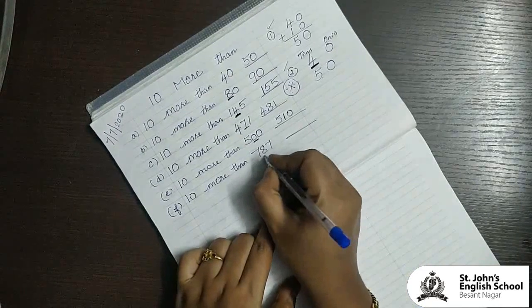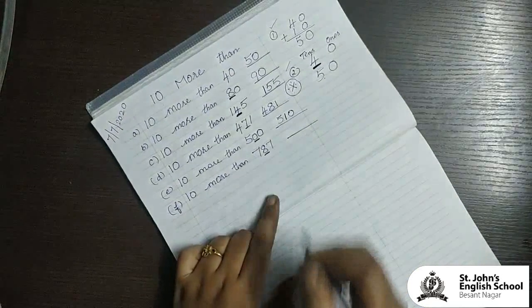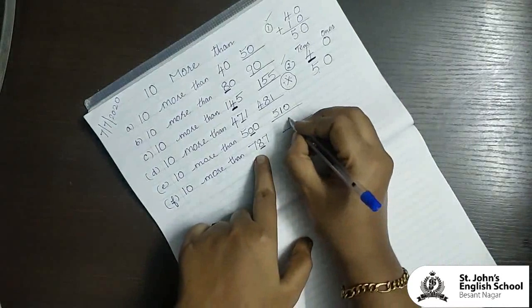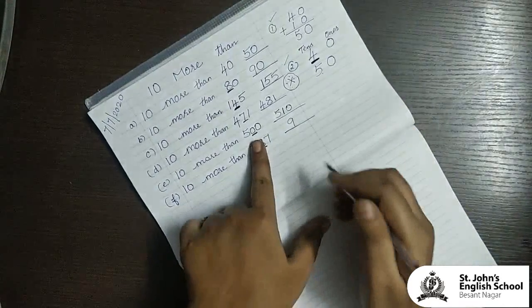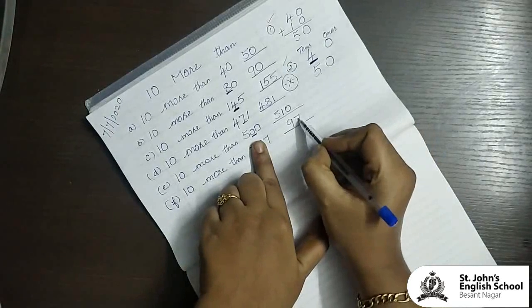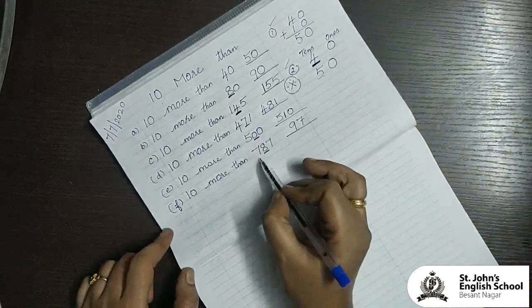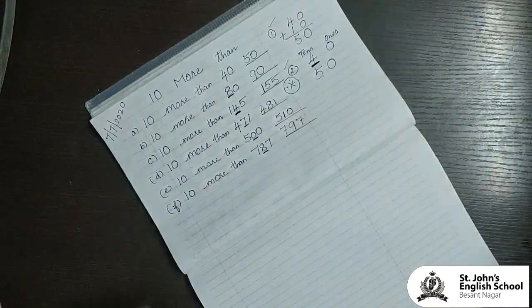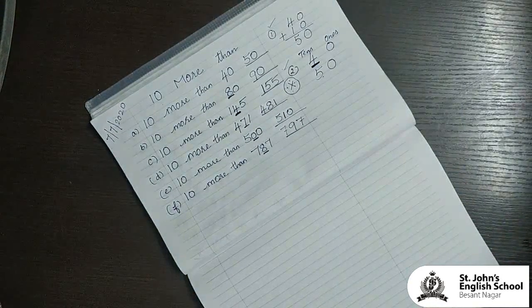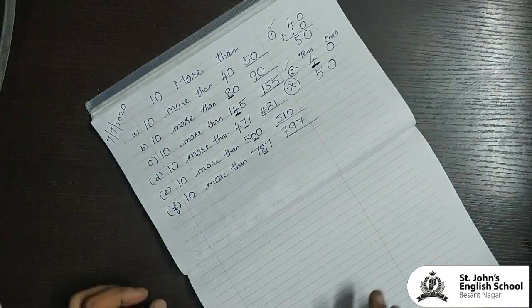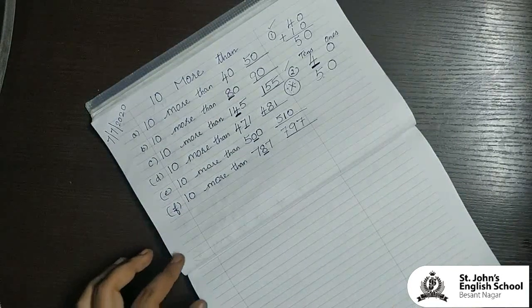So ones, tens, in tens place value we have 8. So 8 plus 1 is what, children? 9. 8 plus 1 is 9. So in ones place value, what number do I have? 7. So the 7 you write just like that. In 100 place value, what do we have? 7. So that 7 also you write. So the answer will be 797. Is that clear for you, children? Yes.